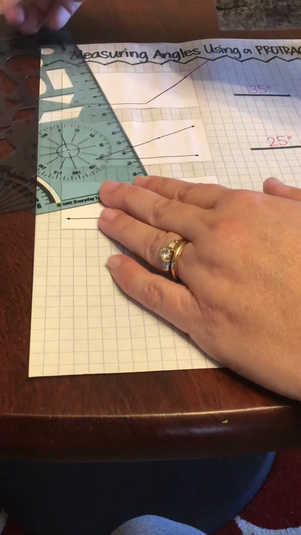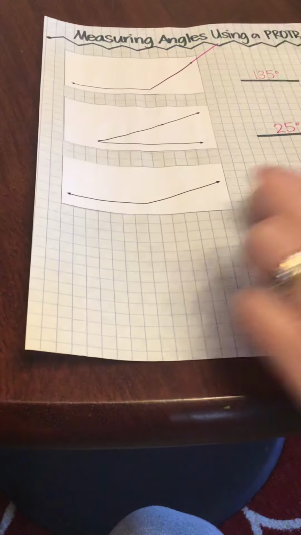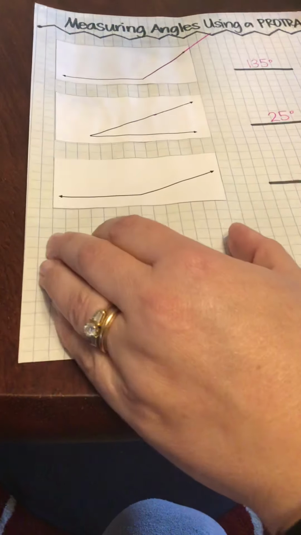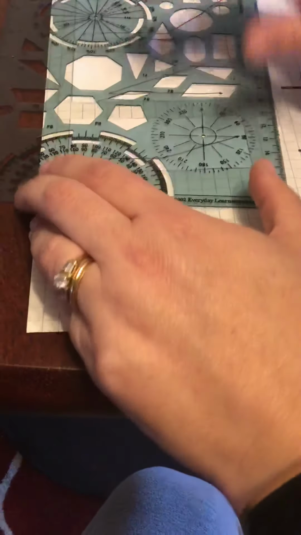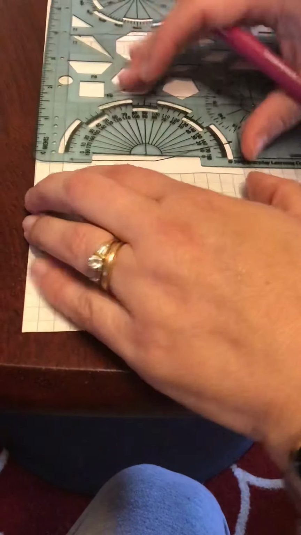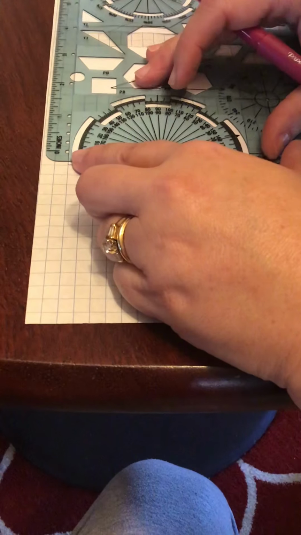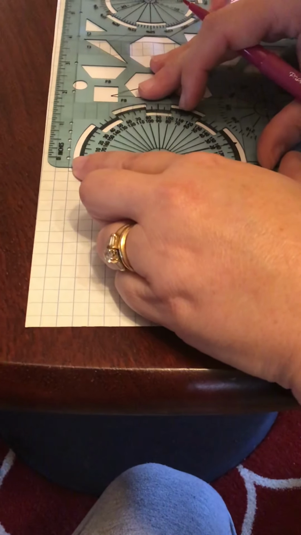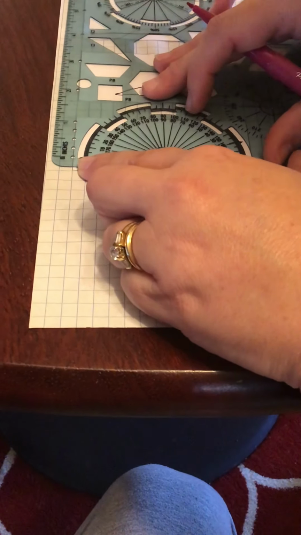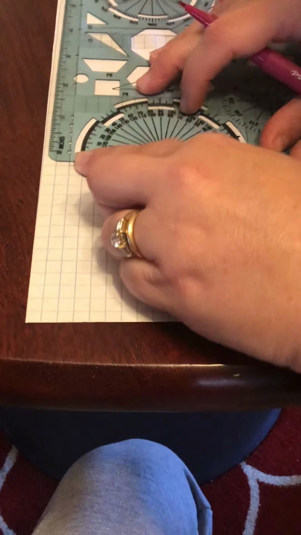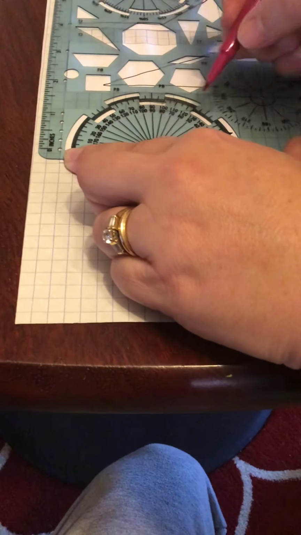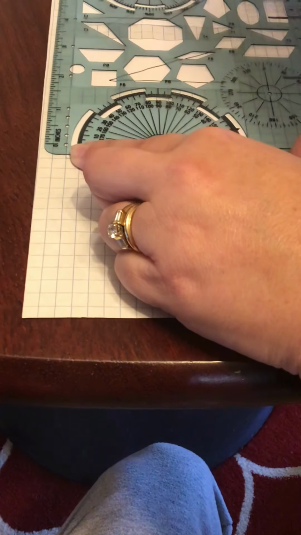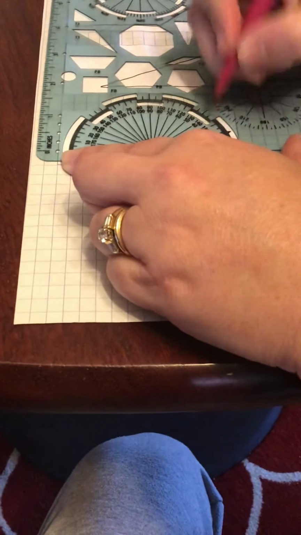Okay, and now we have a very large angle. We know it is obtuse. It's going to measure larger than 90 degrees. So we're going to find our vertex and line up our bottom ray with the black line. This time we're looking for the outer measures because we know that it's going to be larger than 90 degrees. And this is going to measure right at 160 degrees.